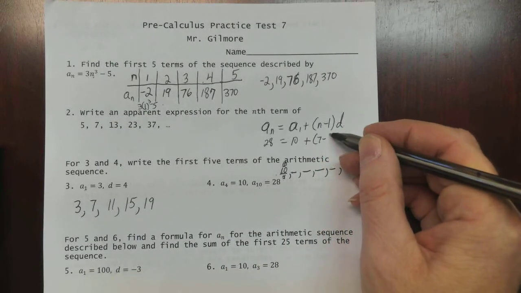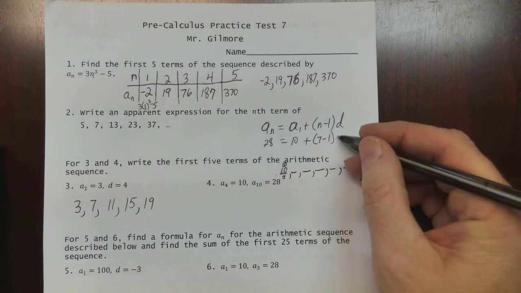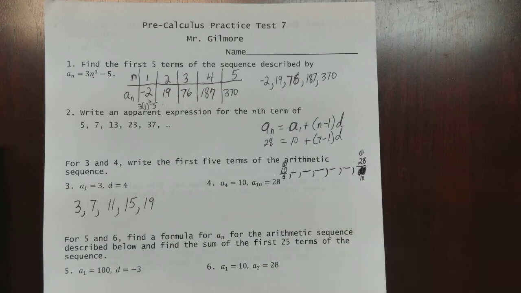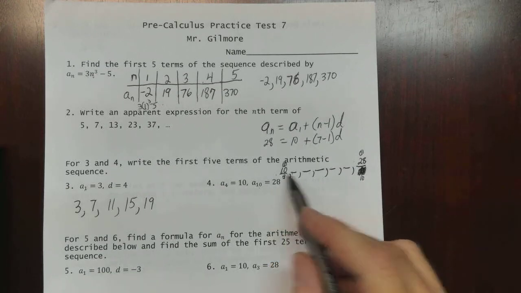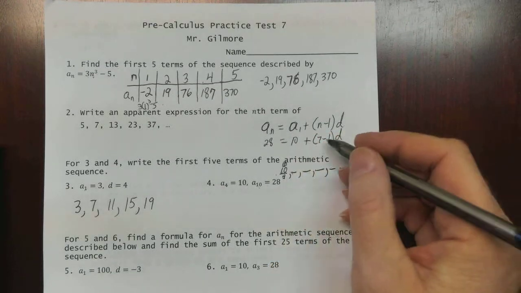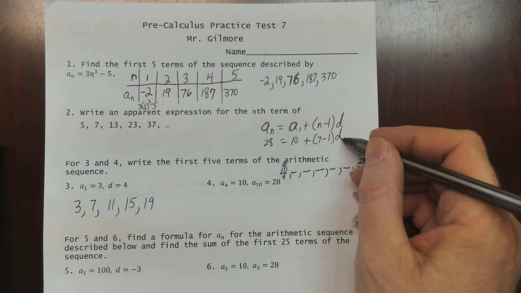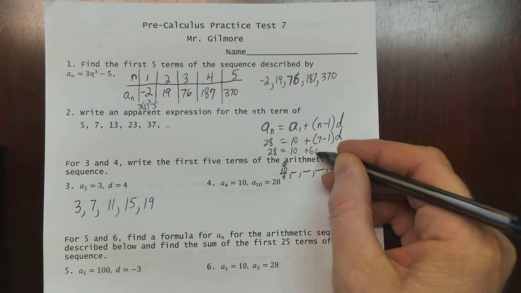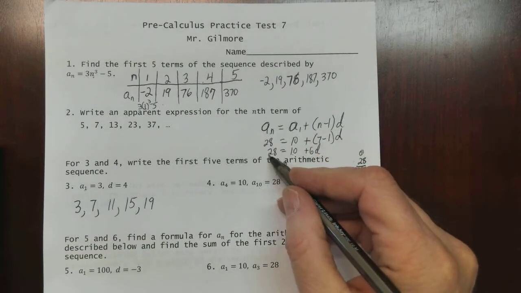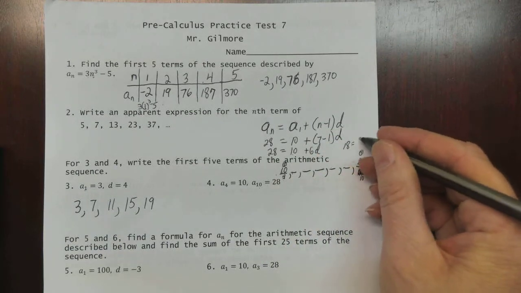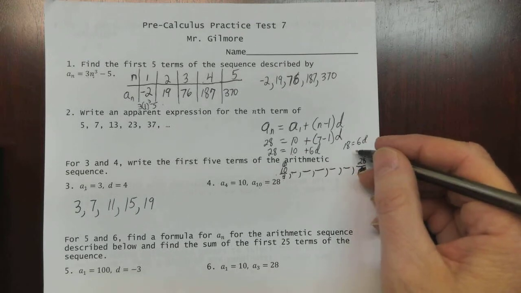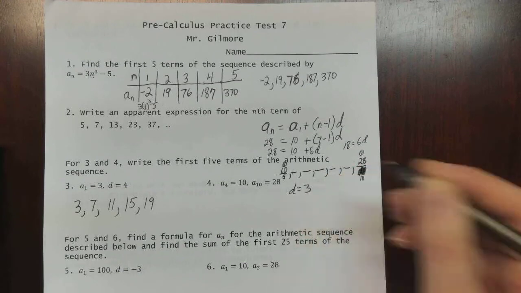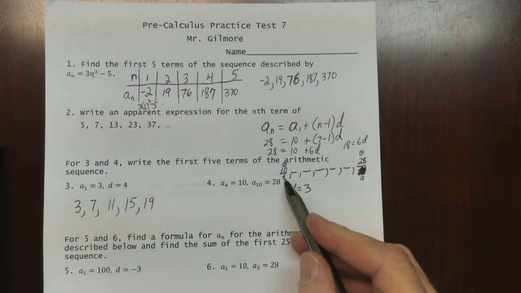And 7 minus 1, n is 7, and then D. This lets me find out what's this common difference we're getting to get from 10 to 28 in the 4th term to 10th term. And notice the only unknown here now is D. So 28 equals 10 plus 6D. If I subtract 10, I got 18 equals 6D, and if I divide by 6, now I know D is 3.